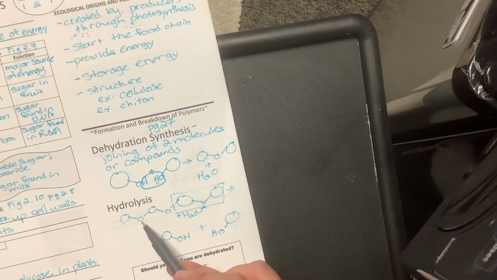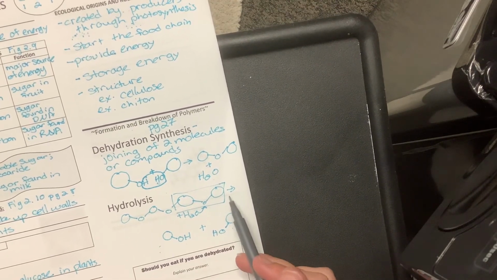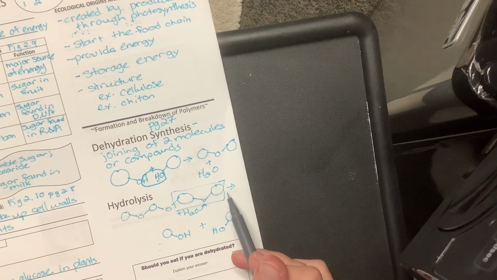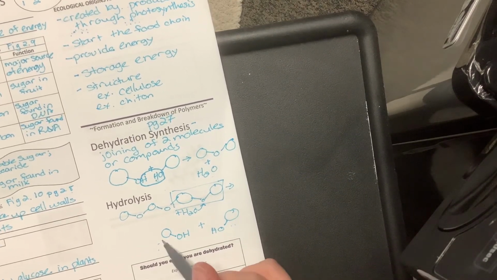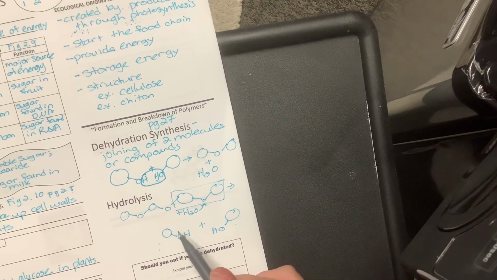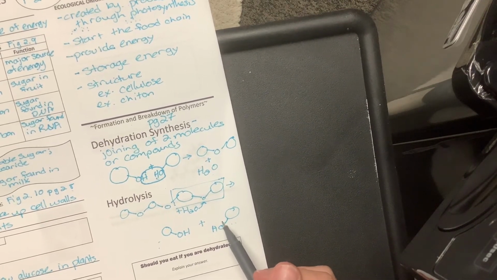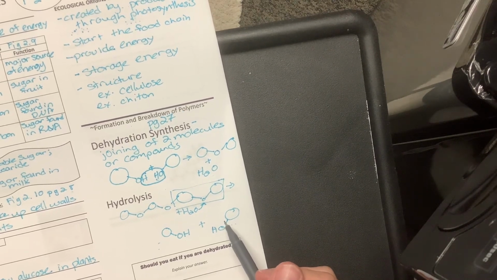So let's say this was a big glycogen molecule, and I needed to use it to make ATP. So I needed the glucose. So now I've made a glucose and a glucose. I can send those to my mitochondria, do cellular respiration, make ATP, do the work of my cell. So that's why I would do hydrolysis.